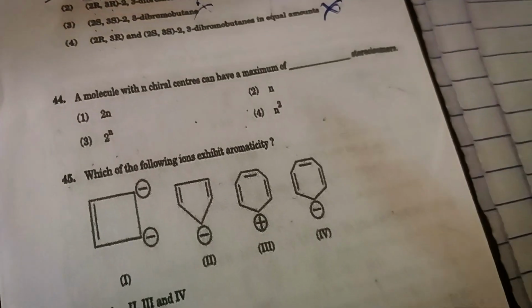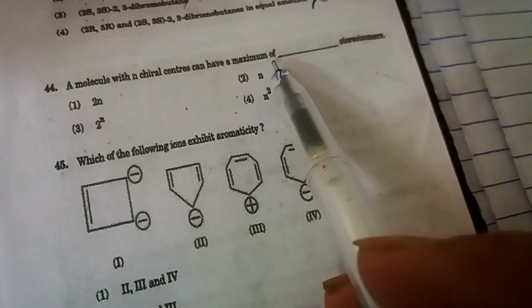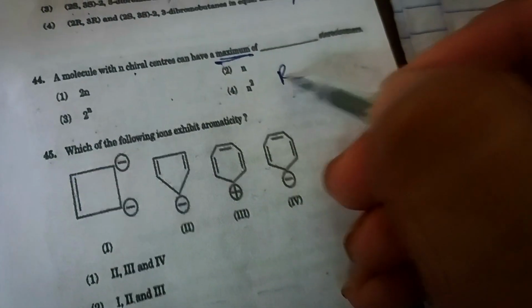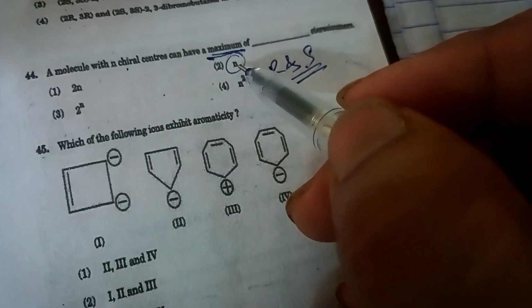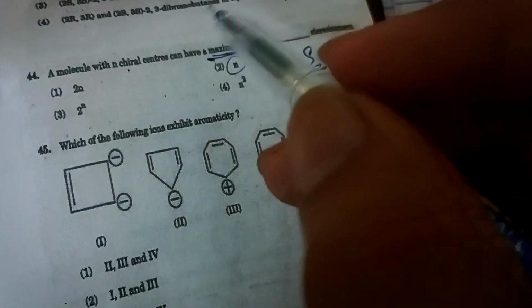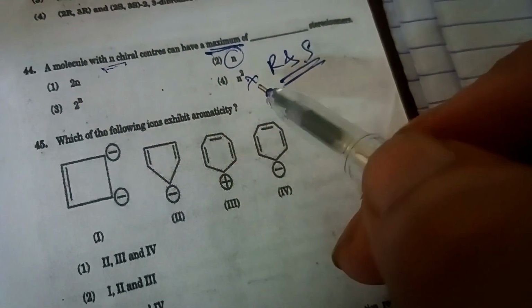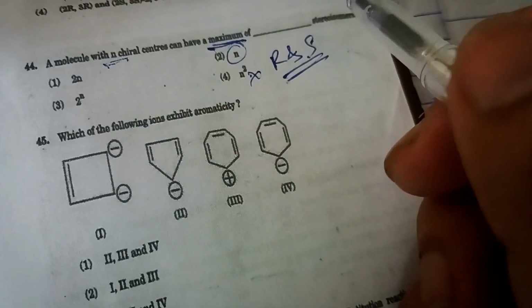The molecule with n chiral centers can have a maximum of how many stereoisomers? Here they are asking about the maximum for chiral centers. Chiral means it involves R and also S. So it is not n, and n squared is also wrong, since they are asking about the maximum.